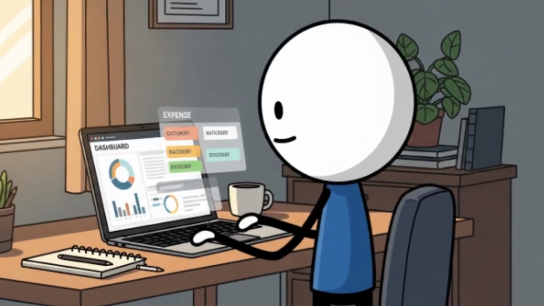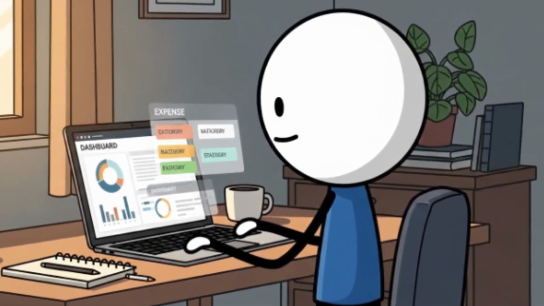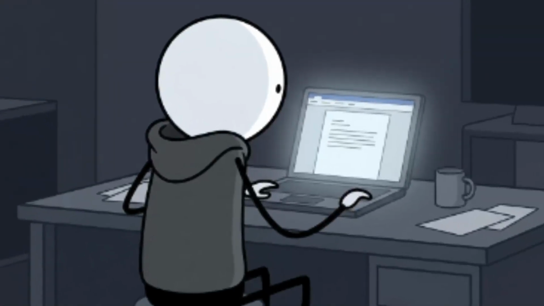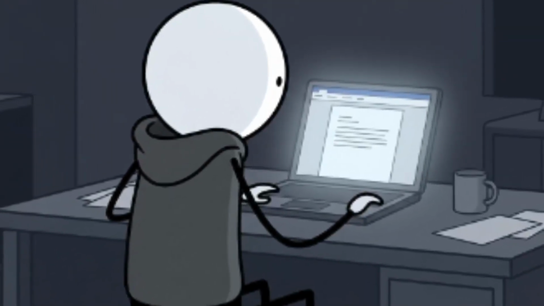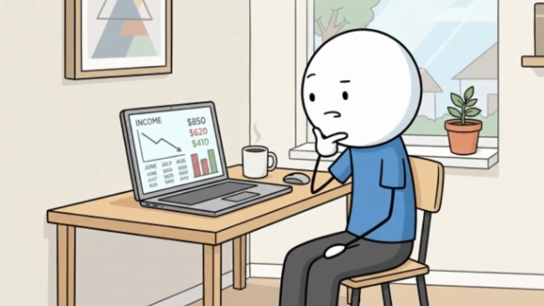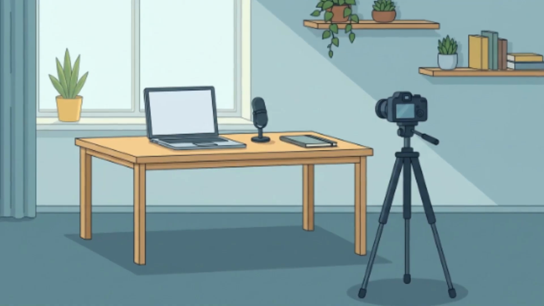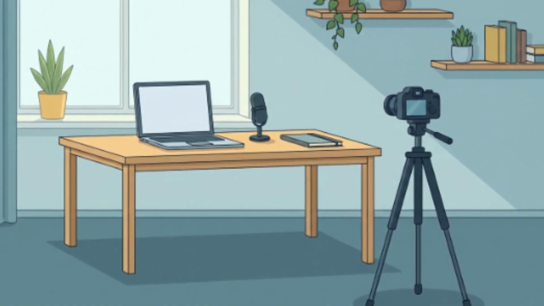But here's the trick. Start by logging into your Comcast account online. Then go to the Services or Account Settings section. From there, look for Manage Subscription or Change Services. This is where the cancellation flow usually begins.